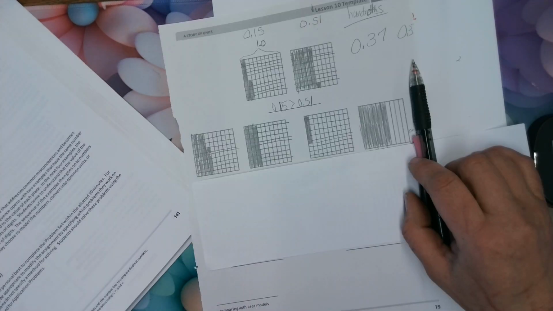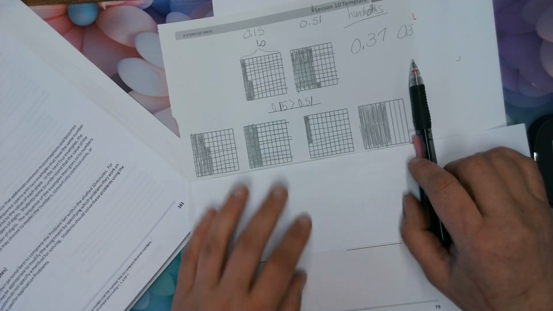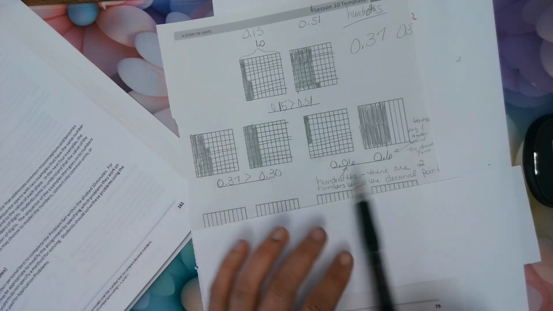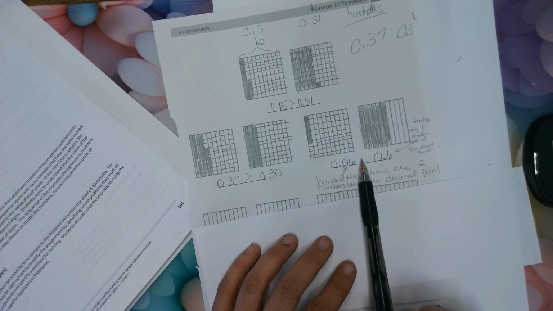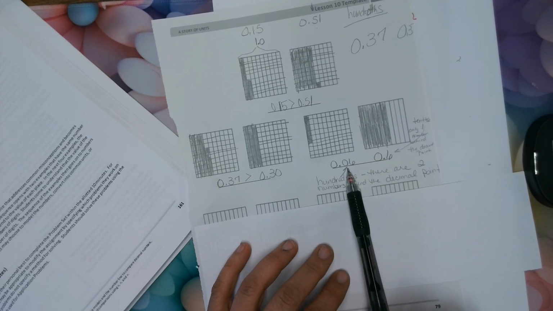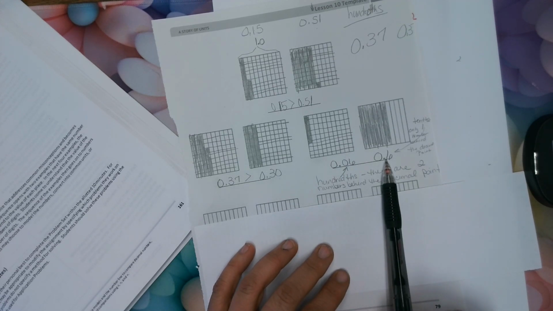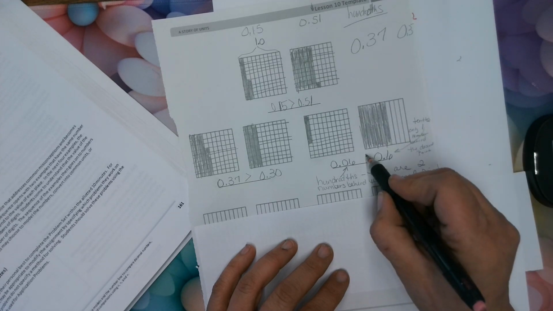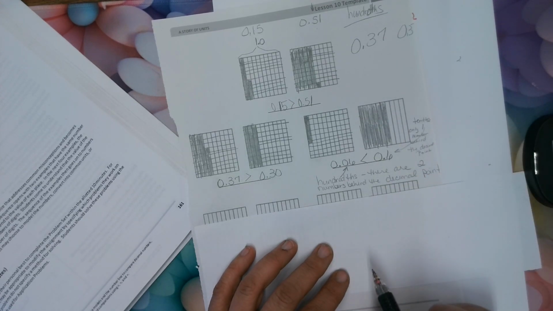All right, guys, did you get this? Look, this is in the hundredths place. There are two numbers behind this decimal point, so this is like 6 cents, versus tenths, only one number behind the decimal point. So this is like 60 cents. So your answer should be that 6 is less than 60, okay?